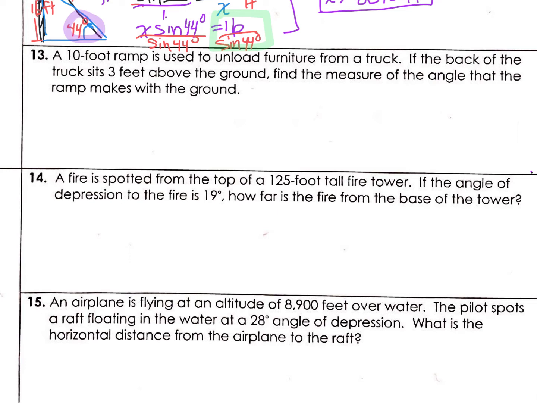All right, so I'm going to run through 13 pretty quickly. You have a 10-foot ramp is used to unload furniture from a truck. Here we go, best picture ever. That's a great truck. There's the ramp. Let's just assume my wheels are touching the ground. So a 10-foot ramp. So then we know that this ramp here is 10 feet.